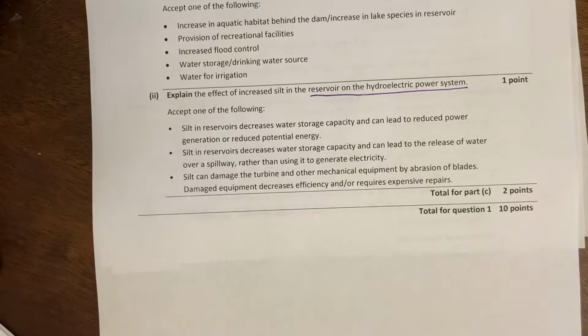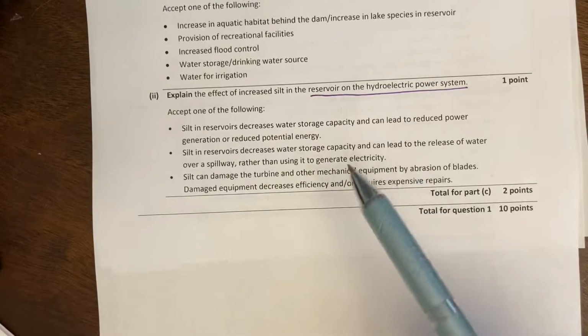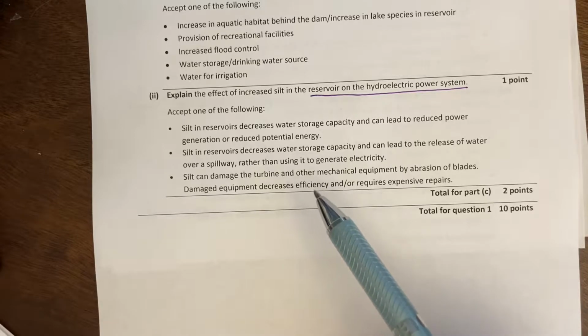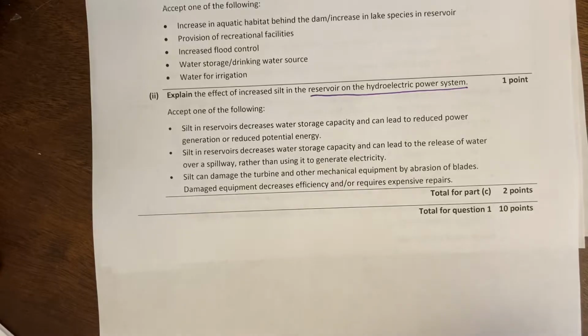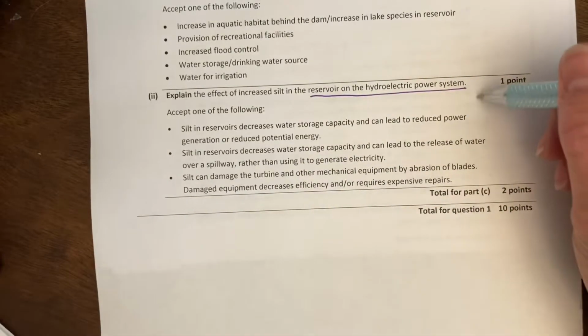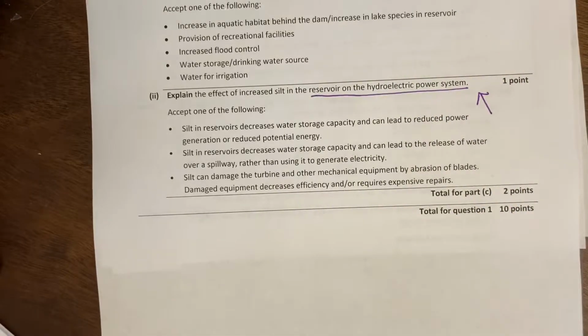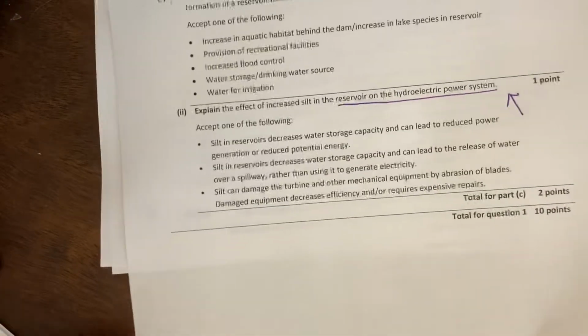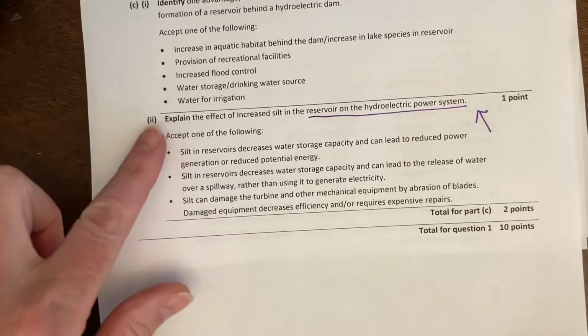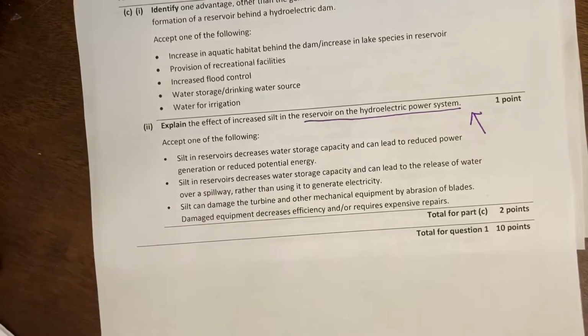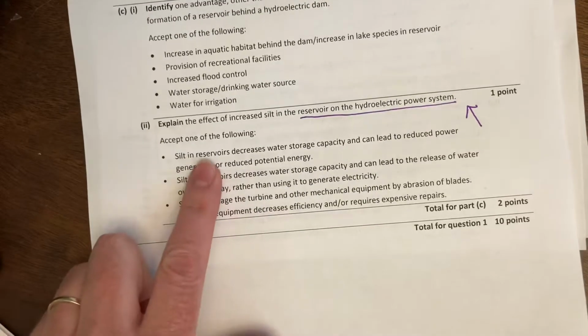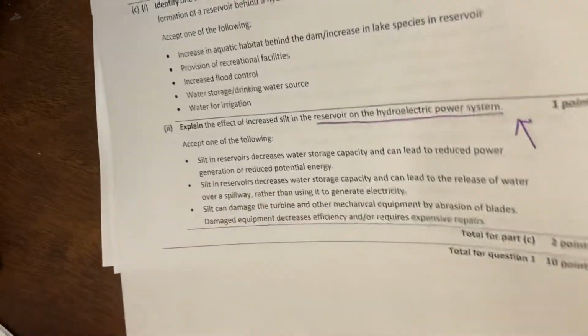So if they had just said an environmental problem, my students could have written about the lack of wetland formation downriver or nutrients in the silt as well. But it specifically asked about the hydroelectric power system. And that's another thing where kids have to really answer the question that's asked, not just another thing that is correct, but it doesn't quite answer the exact question.